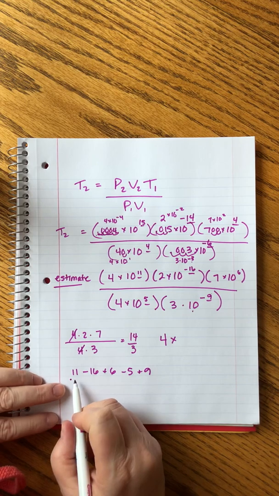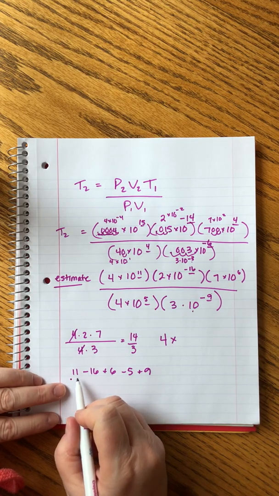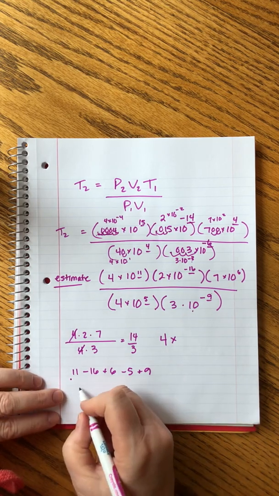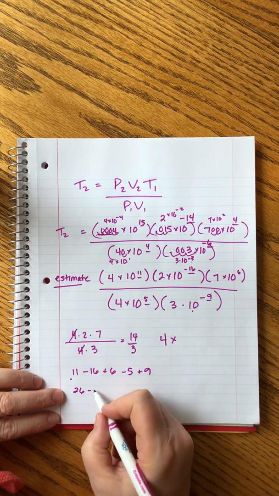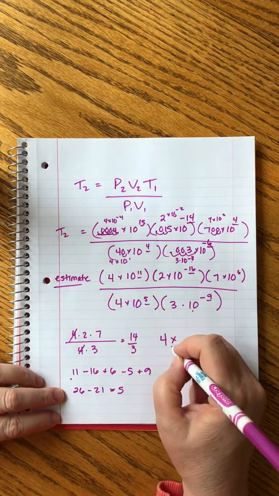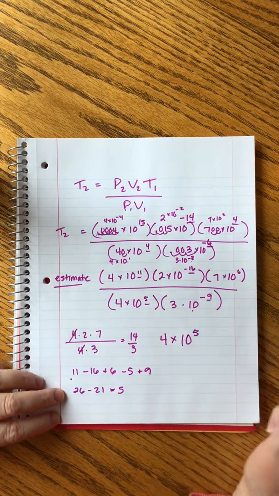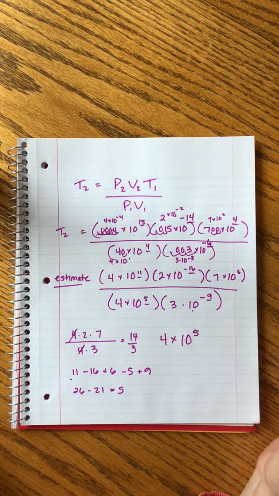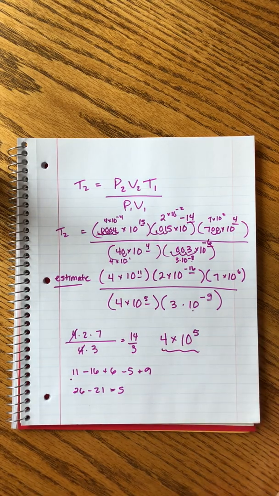Wow. So it's 11 plus 6 plus 9, that's 26, minus 21 equals 5. Okay, so that's our estimate.